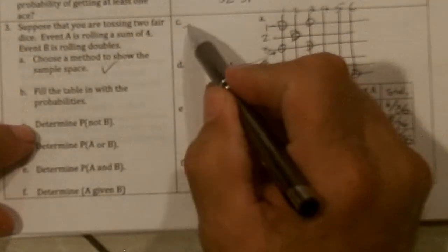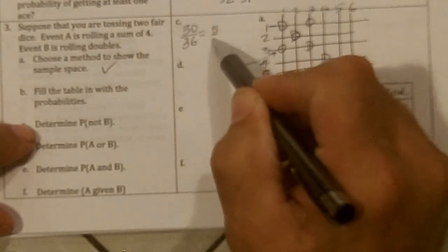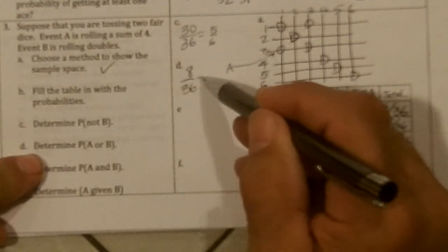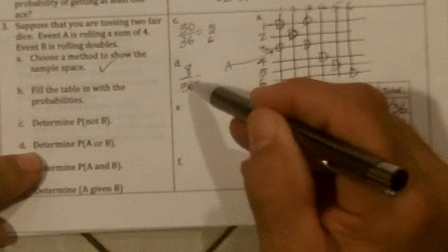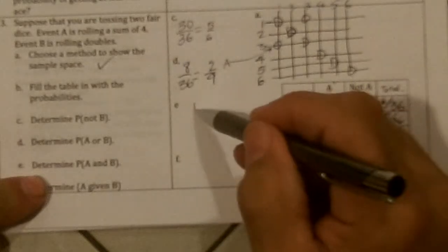Probability of not being a B. Well, B was the doubles. There's 6 of them of the 36. So that means there's 30 others that are not B, or 5/6 if you want to reduce it. A or B. Well, there's 3 in A and 6 in B, so that's 9, but I've counted 1 twice, so there's really only 8 out of 36, which is 4 goes into both of those, 2 ninths if I reduce it. E, A and B, well that's 1 out of 36.